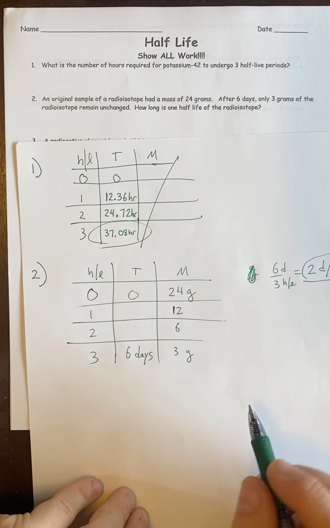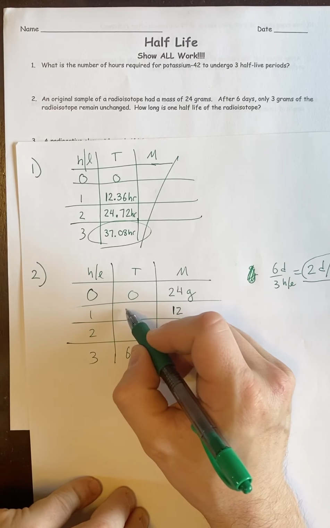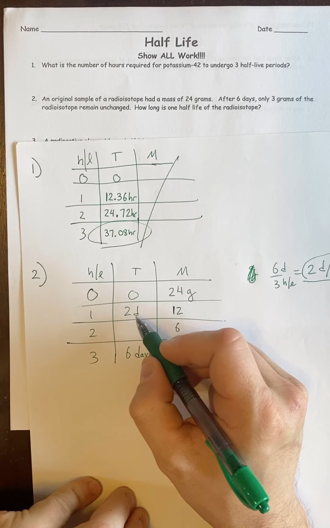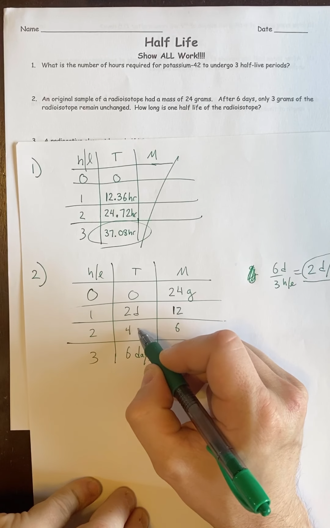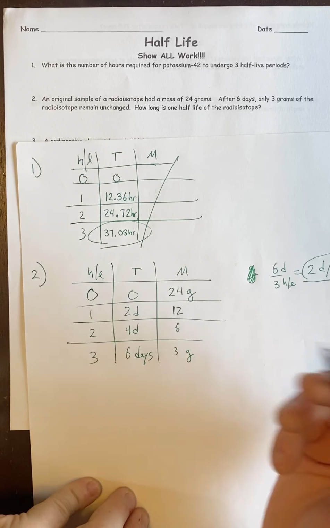If I wanted to go back and check, I could just add in the half-life and see if it adds up to the right amount. So 1 half-life would be 2 days. 2 half-lives would be 2 plus 2, so 4 days. And 3 half-lives would be 4 plus 2 again, 6 days, and it works out.